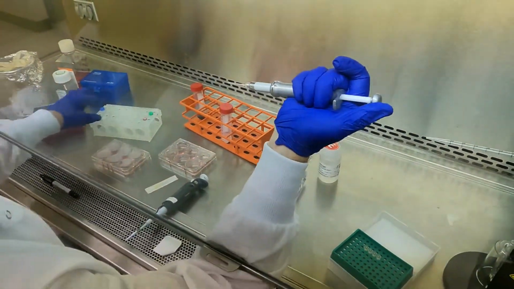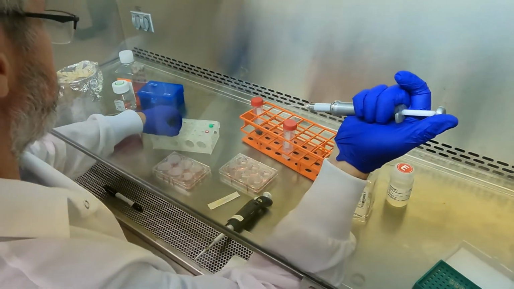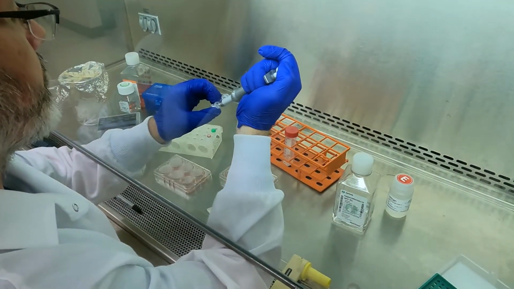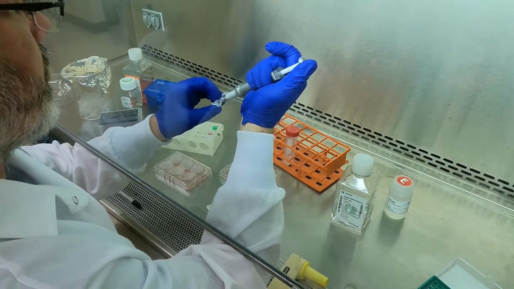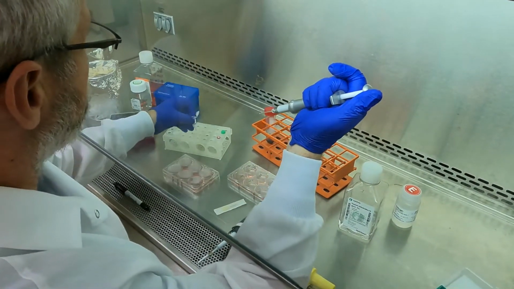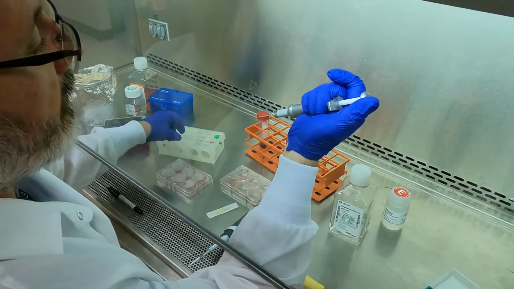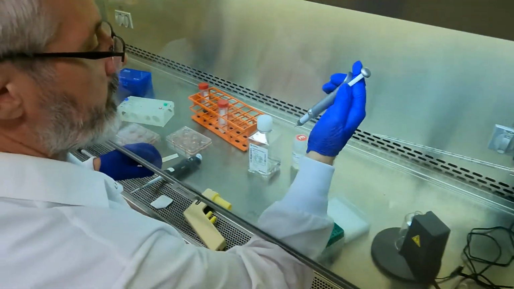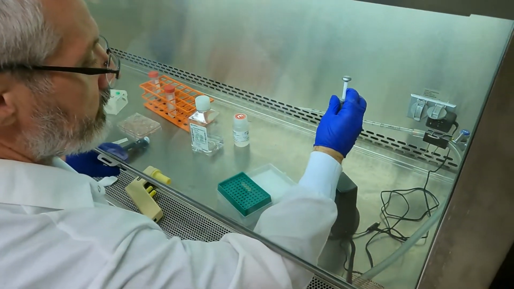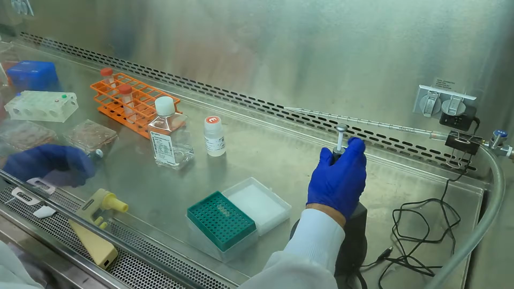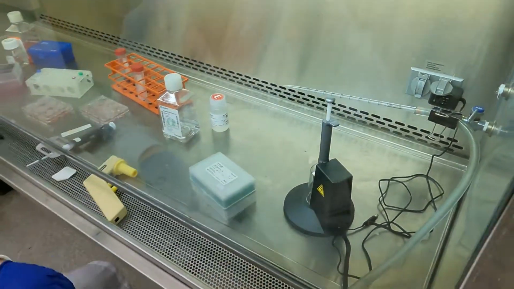Now, what we're going to do is take up 10 microliters without getting a bubble. Be tricky. Like that. Because that's a mixture of your CRISPR Cas12a and your cells. And you pop it in like this, right down, and then press the button.